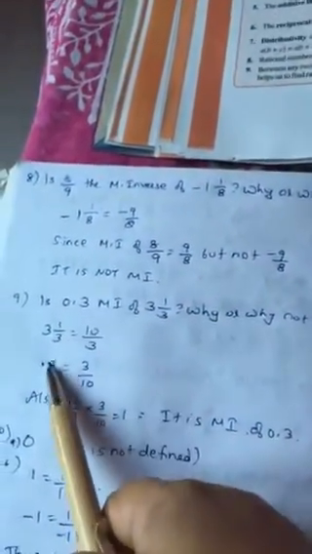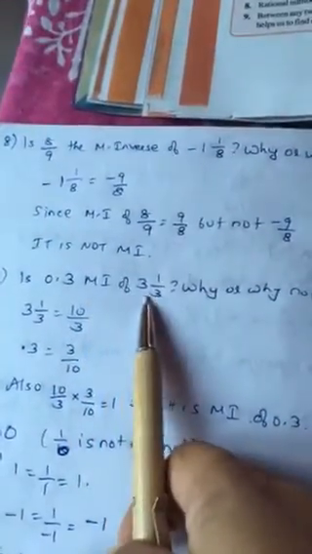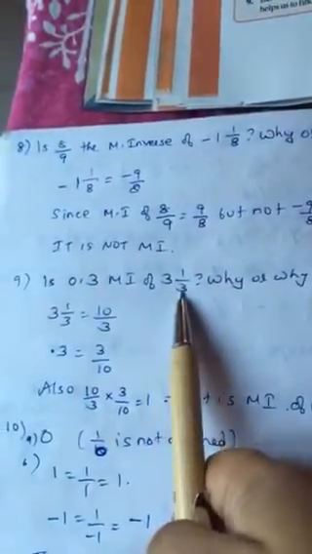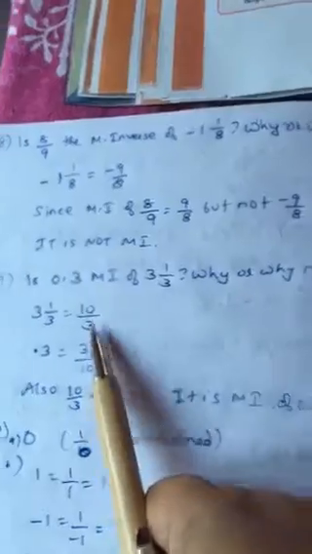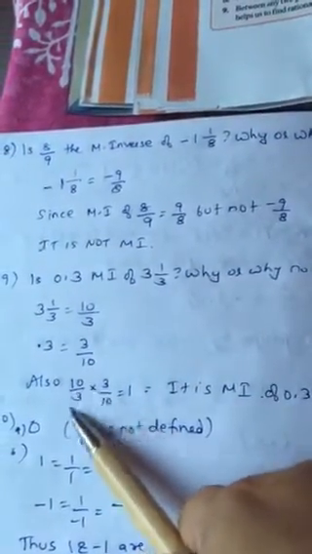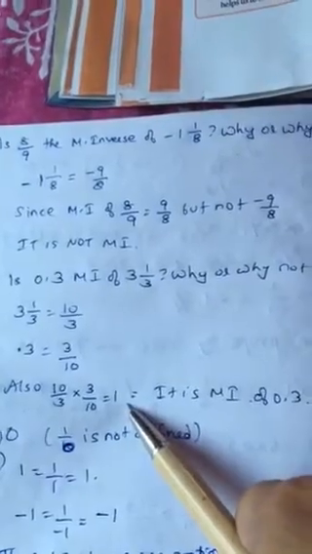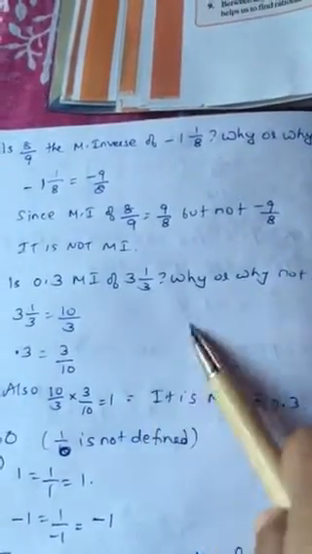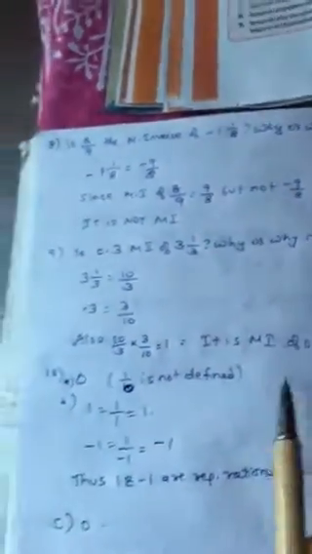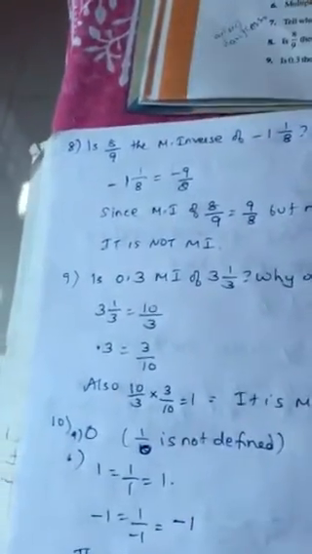Now 0.3 we know that it is 3 by 10, and 3 1 by 3 is, when we solve it, 3 3 is a 9 plus 1, 10 by 3. So 10 by 3 into 3 by 10 is equal to 1. This is the multiplicative inverse. We know that a into 1 by a is equal to 1. So this is the multiplicative inverse of 0.3. Now the next question is, you can see the question here, the 10th question.